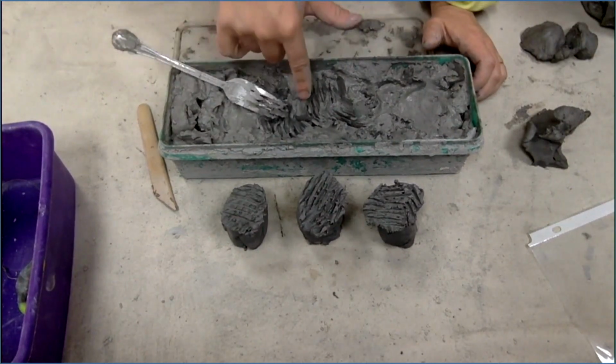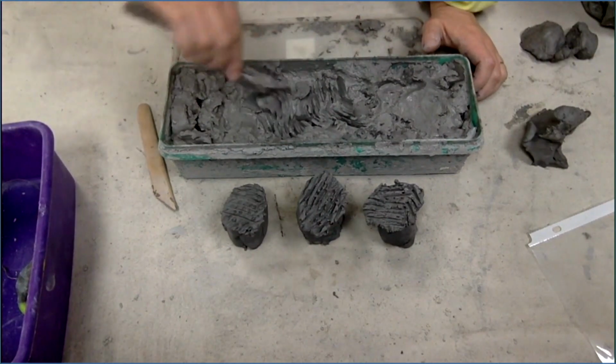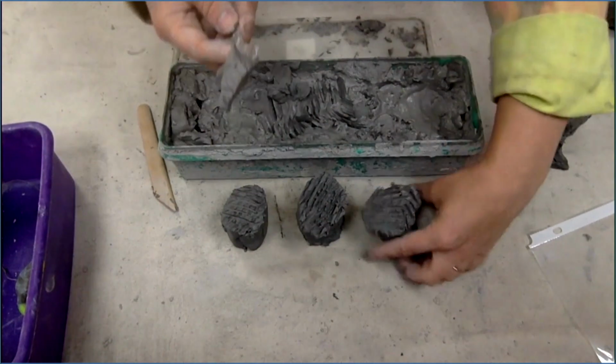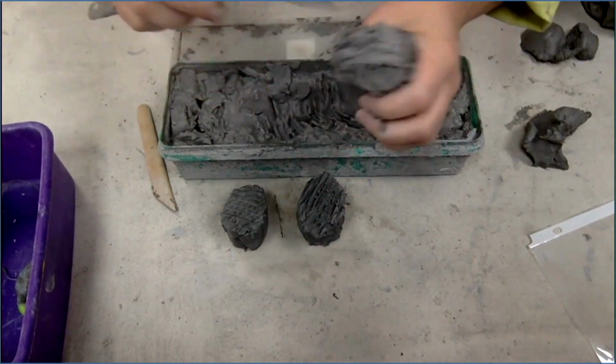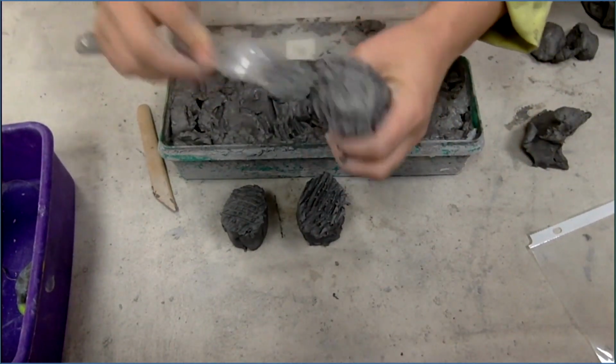Now, did I put my finger in there to get it out? No, I used the fork. I got a little bit on the fork and I only need to put it on one side.